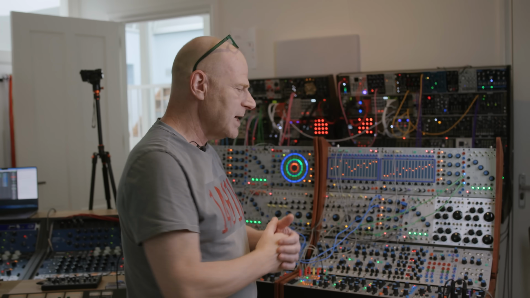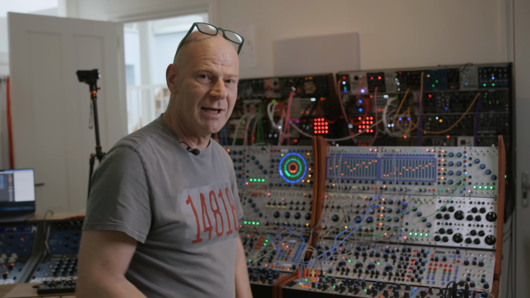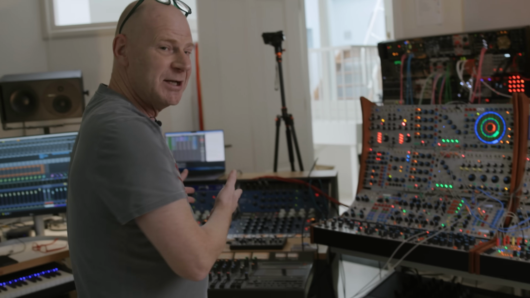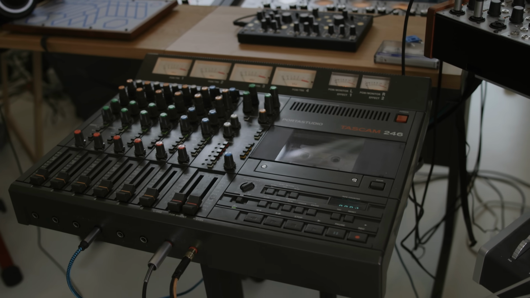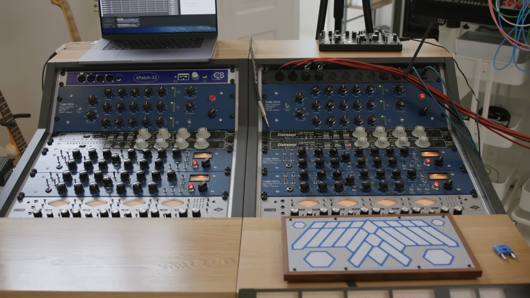Cool, so that is about the system, but what can we do next to make it even more interesting? Ta-da! The Tascam 4-track recorder and my output gear over there. And that I will show you in the next video.